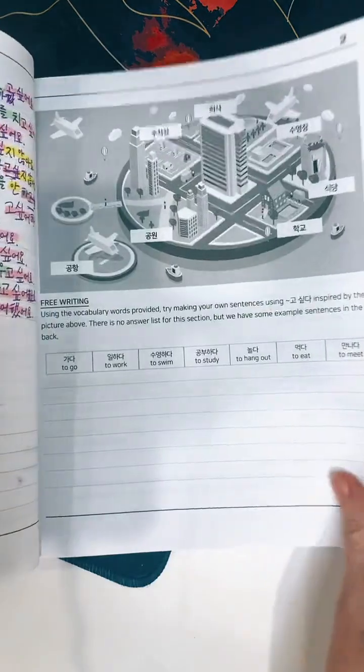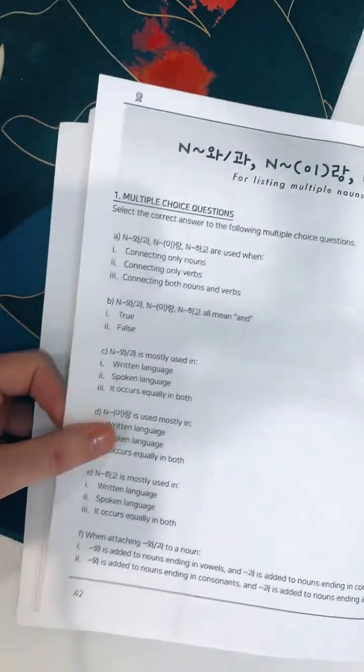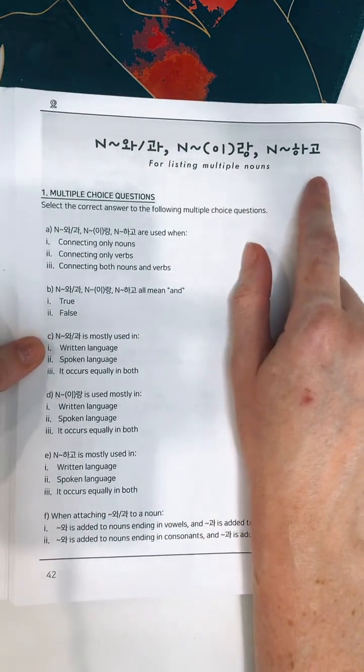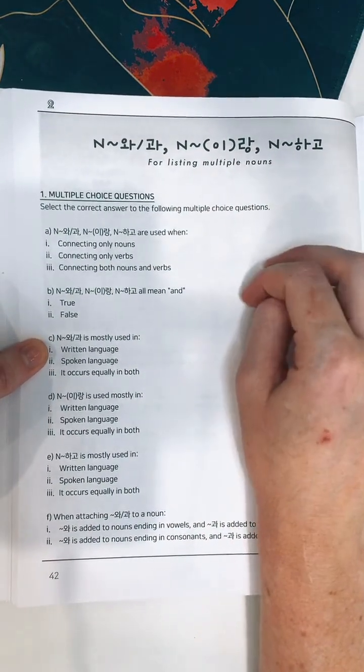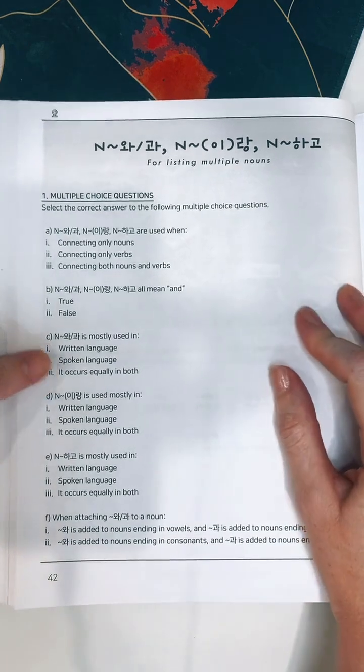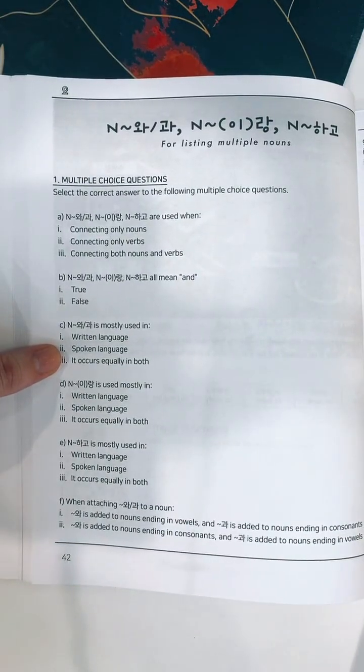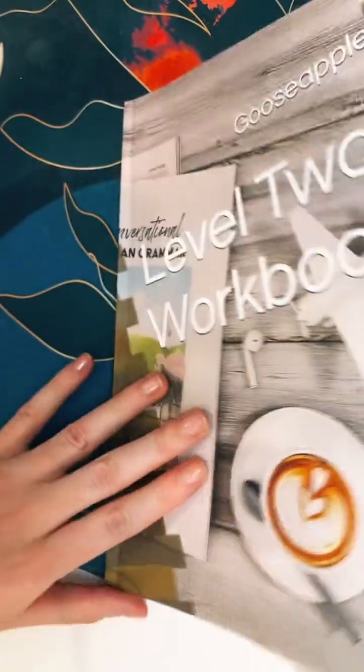Okay, so next time, if you want to come back next week, we are going to do 와/과, 이랑, and 하고. These are the 'and' particles. If you want to come back next time, that'll be 5 p.m. Eastern Time next Tuesday. You can come back and learn some more.